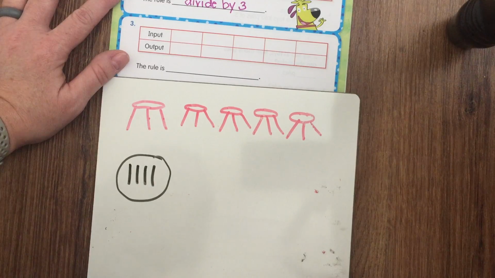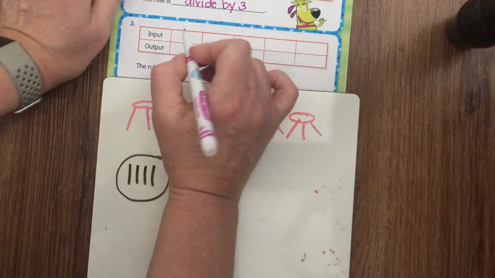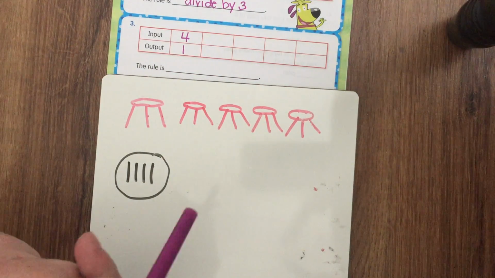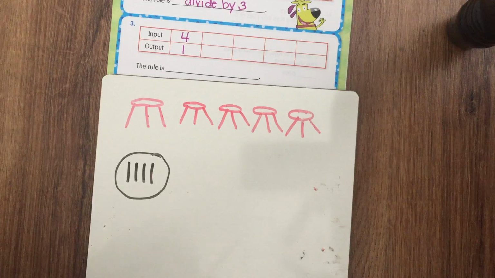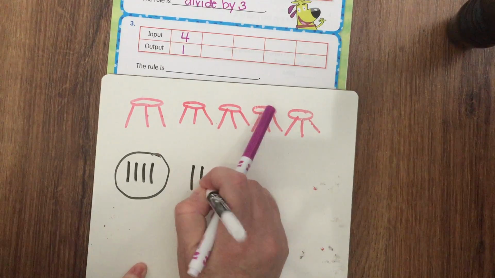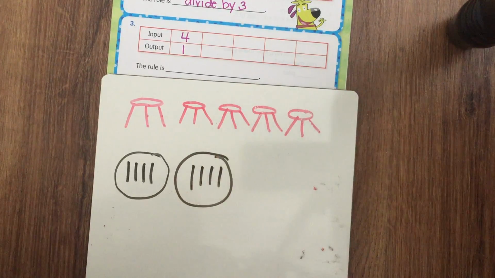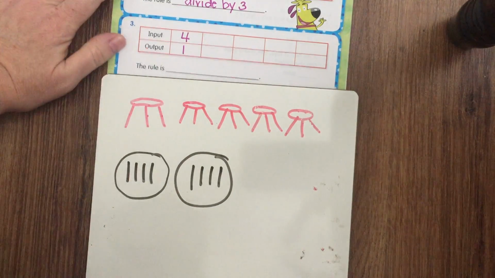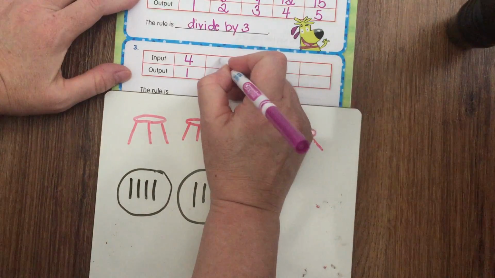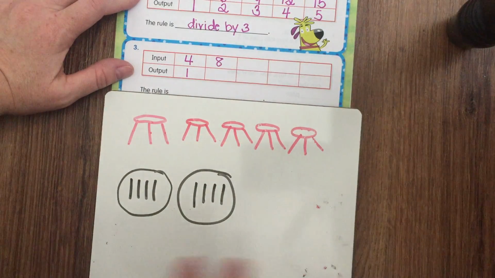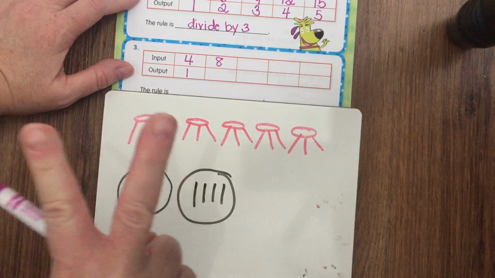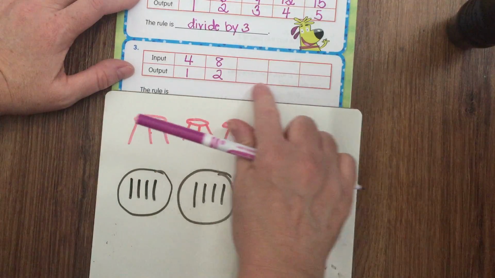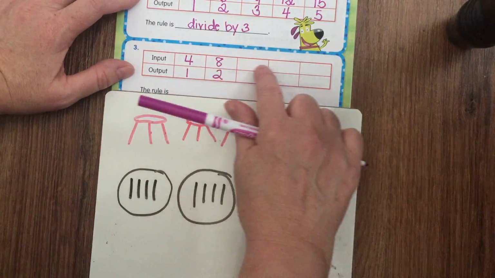So what do we do first? We're going to start with our 4. 4 is 1. And I'm going to increase by how many? How many are in the package? There's 4 in each package. So if I add 4 to the input number, I get 8. How many packages do I have? 2. So here we go again. What's our pattern? I'm adding 4.